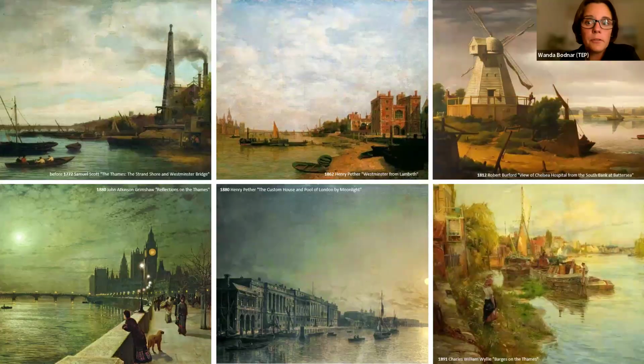And with the lack of photographic evidence, here are just a few paintings showing the different parts of the Thames riverside from the 1700s and 1800s.